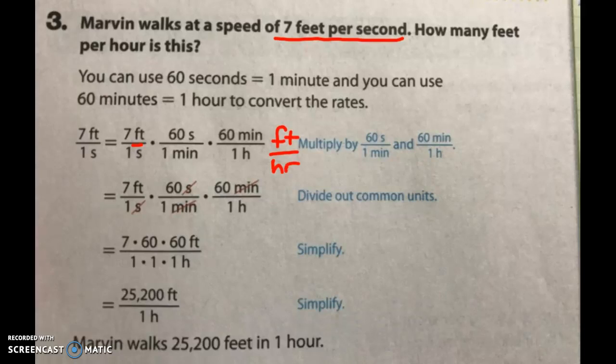So we needed to change 60 seconds into minutes and minutes into hours. So when we did that, we had double cancellations. We had the seconds cancel and we had the minutes cancel, okay? But again, remember, 60 seconds equals 1 minute. That's just multiplying times 1.